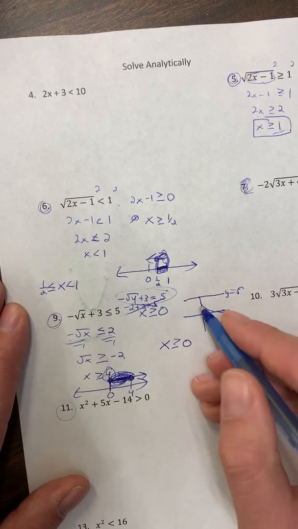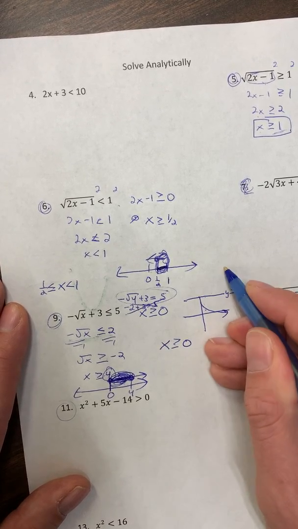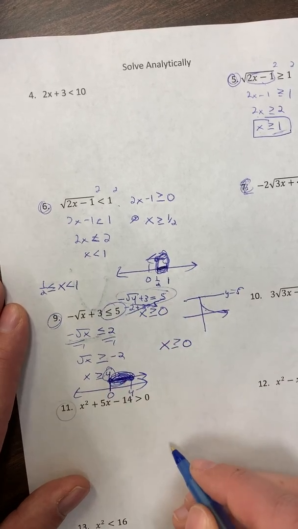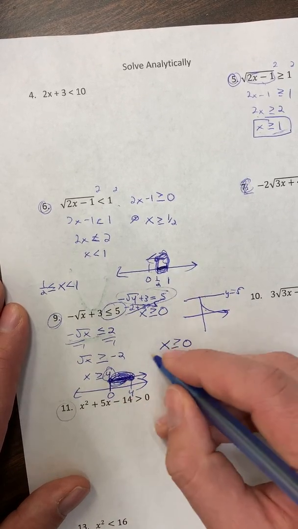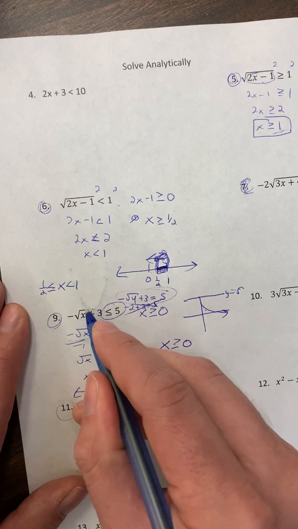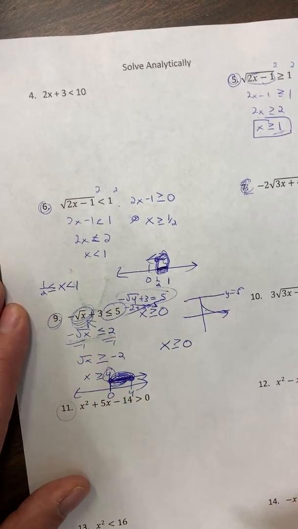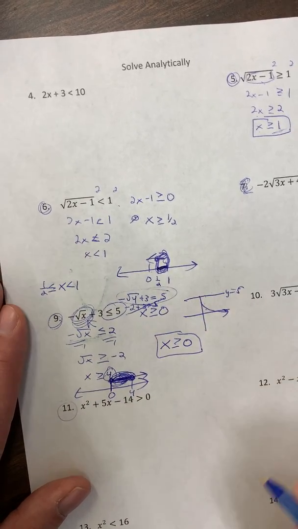And so either this will always be underneath or it will always be on top. And so we have to look for which one it is. And so either there are going to be no solutions, or in this case, everywhere that works for the domain restriction will be the solution to this graph.